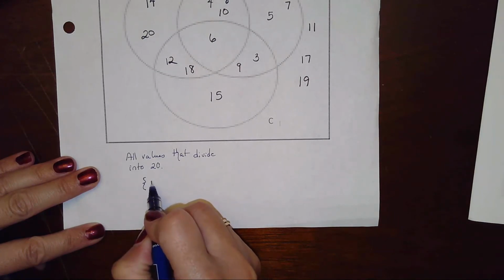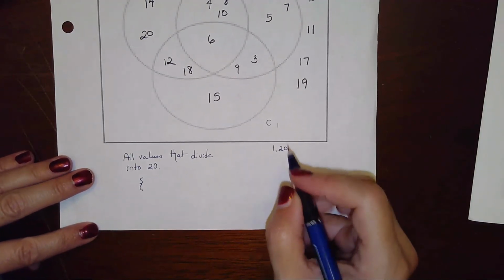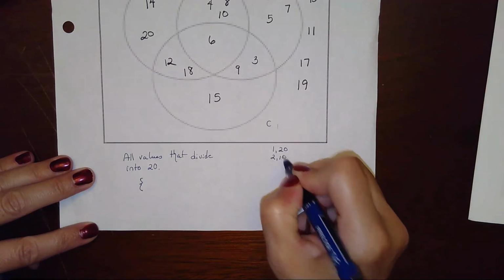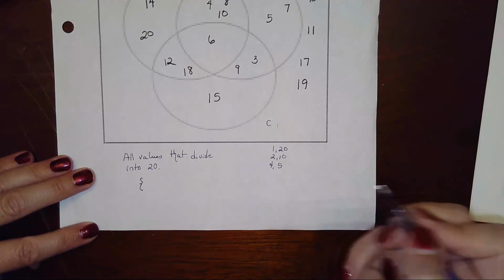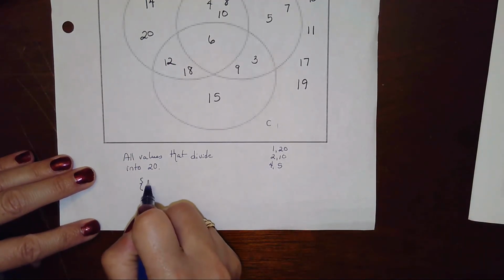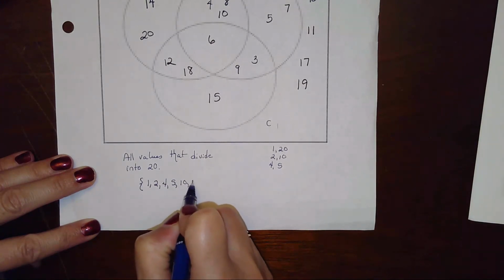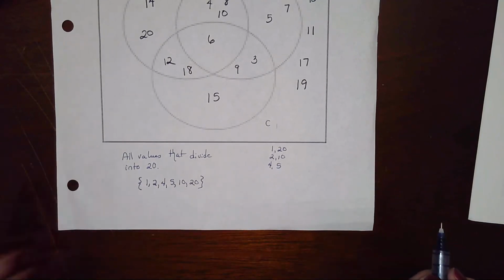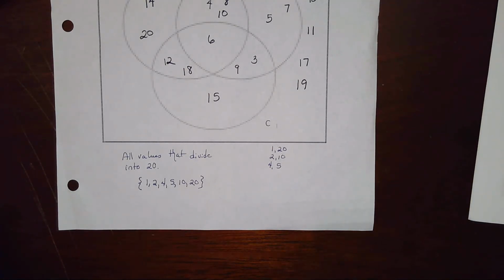Well, 1 and 20, here I'll list them out here, right? Those divide into 20 with no remainder. 2 and 10, not 3. 4 and 5, not 6, not 7, and then we've exhausted them. So if you wanted to write them in order, these are all the numbers that divide into 20 without a remainder. So basically that question on the OWL, when it asks for A, B, and C, you want to just find the factors of those numbers, the numbers that will divide into that value evenly.